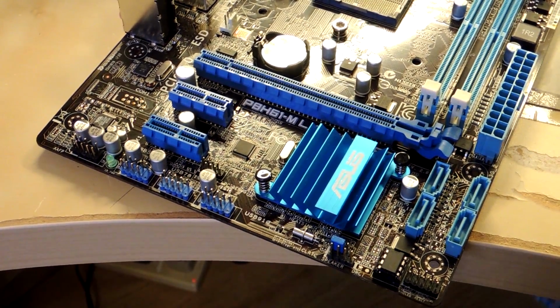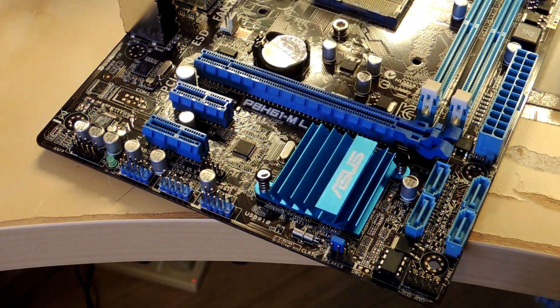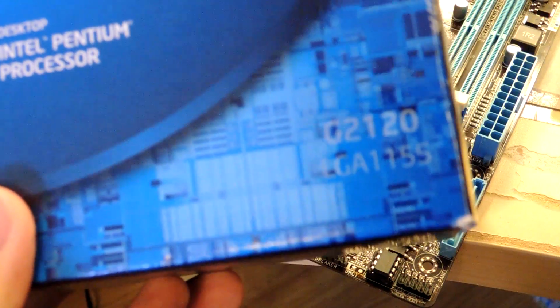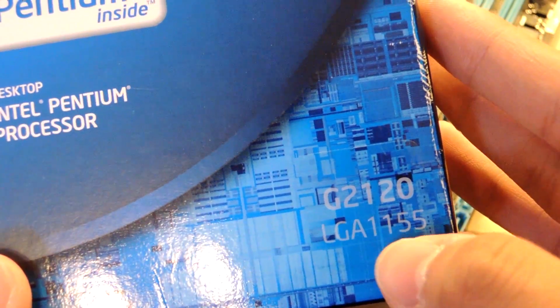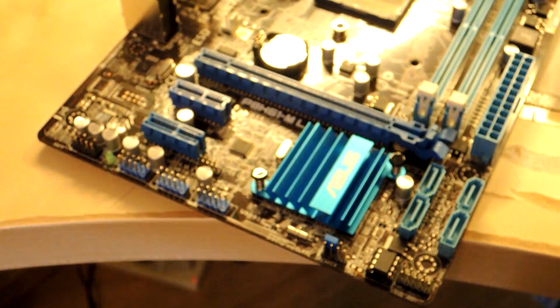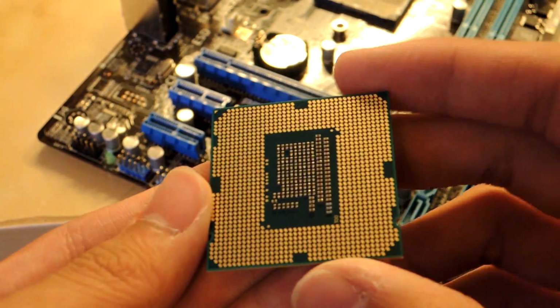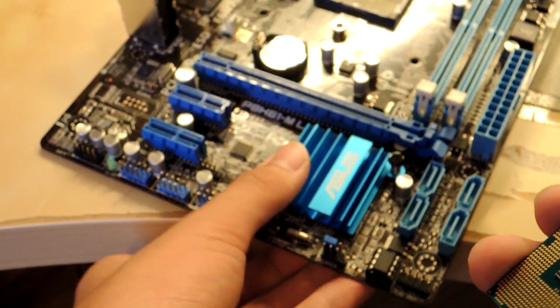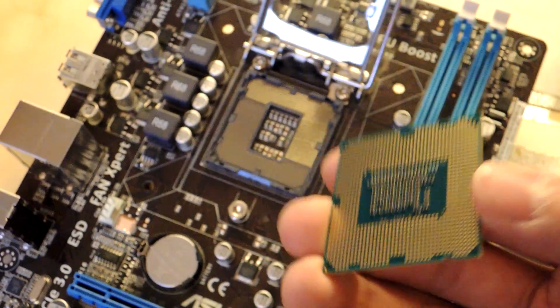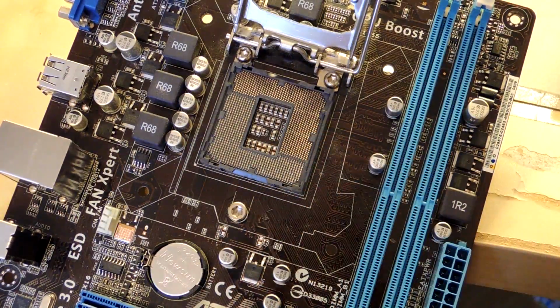Different CPUs have different sockets. This is an Intel Pentium processor. As you can see, it's a G2120, and it has LGA1155, which means 1155 pins are going to contact the motherboard, including those in the middle, and there's also a complete socket here.